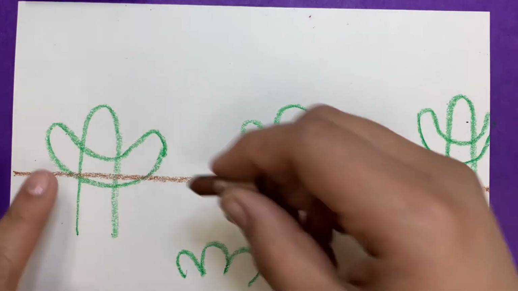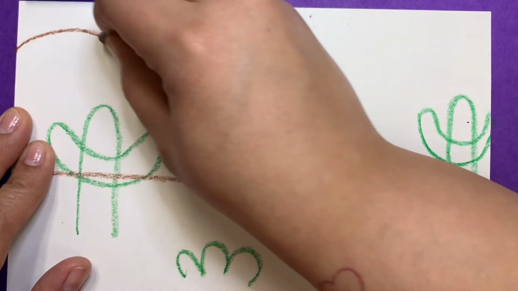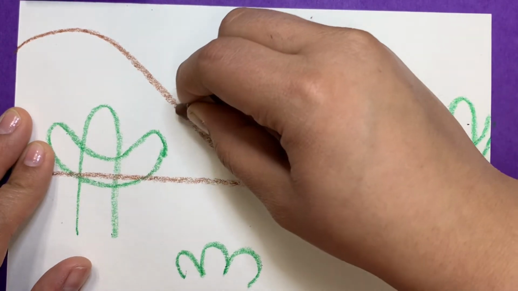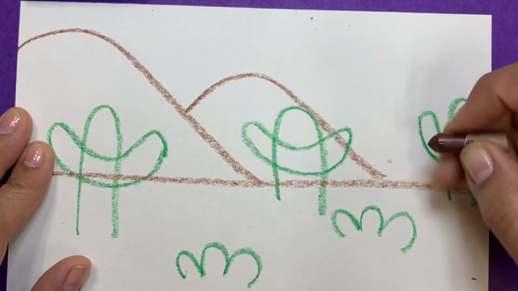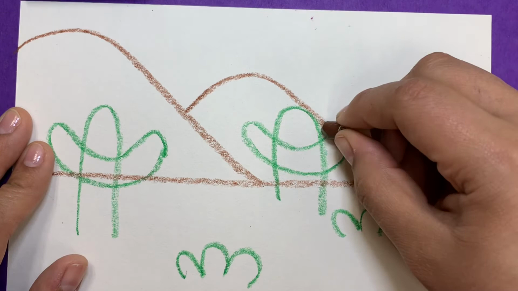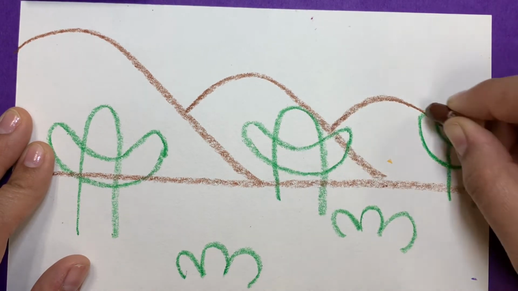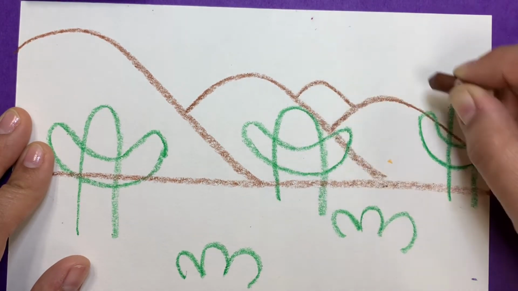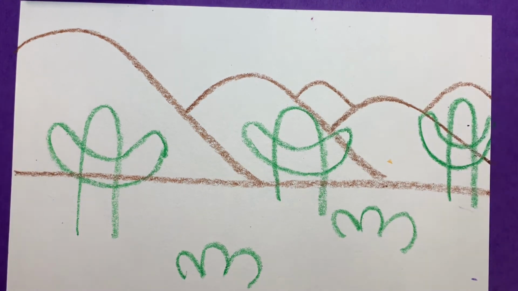Next I'm going to take my brown, and we're drawing our midground. We can have angled lines or we can have curved lines, either or. I just want to make sure I go onto my horizon line. I'm doing all curved lines here. But you can have angled lines or you can have curved lines.